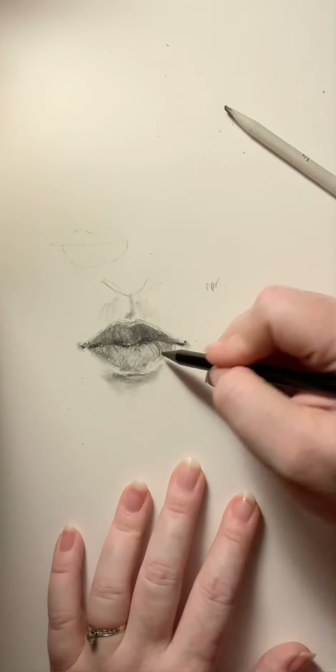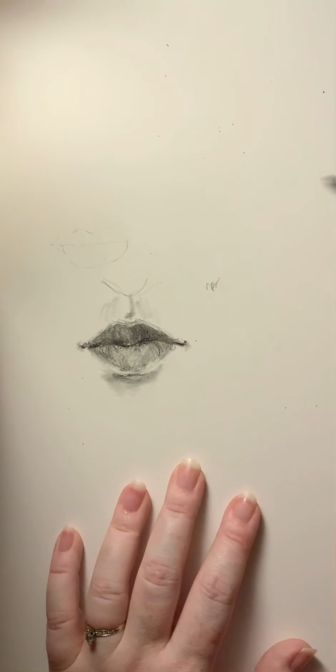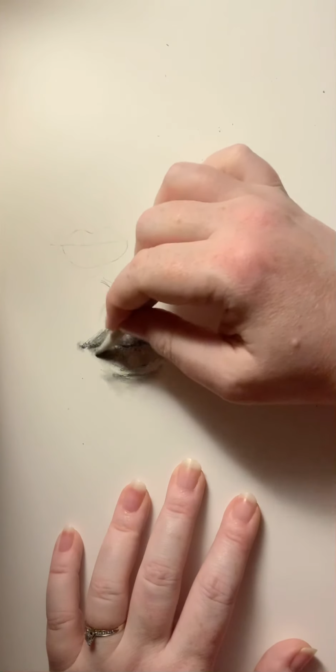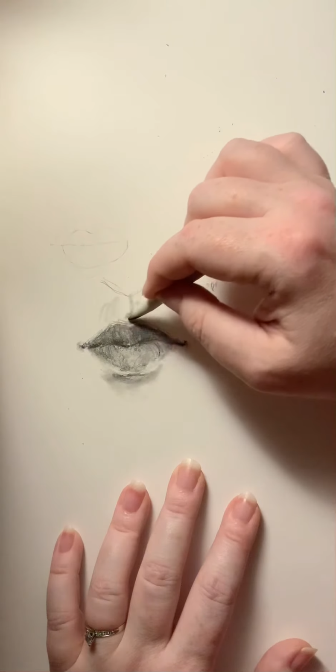And yeah, I'm just going to blend that out a little bit. Just going over it lightly with my tortilla and not pressing hard at all. Just want to soften things up.